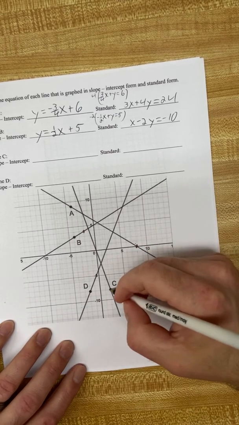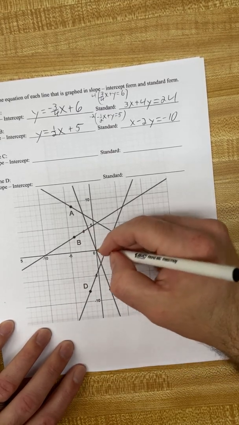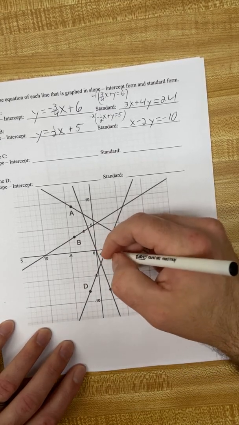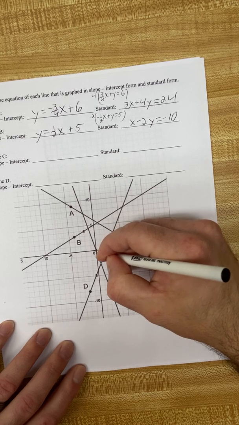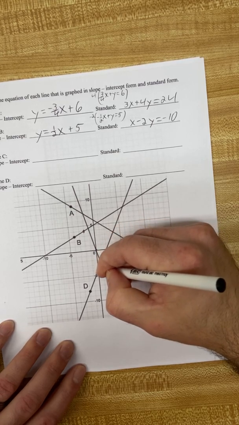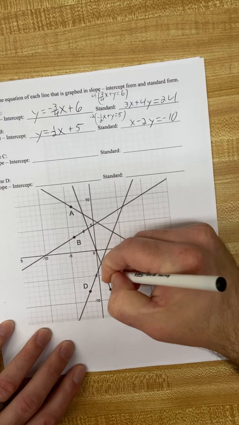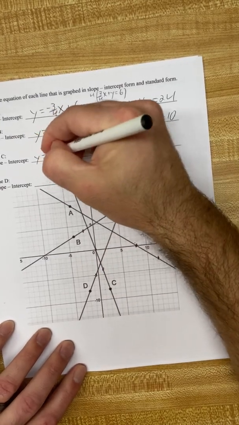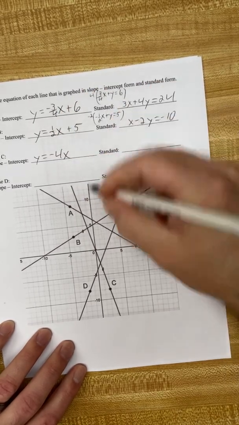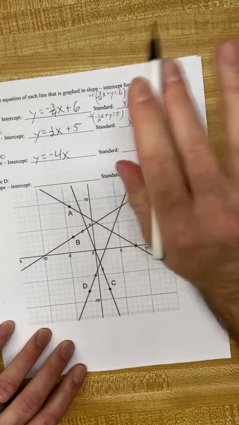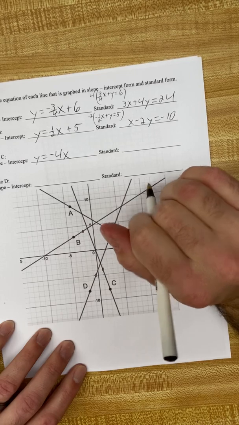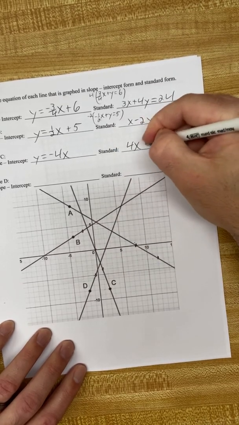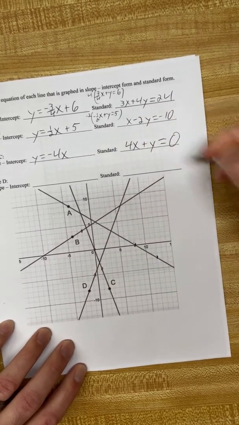For line C, we're going through (0, 0). And it's pretty steep. We're going down 1, 2, 3, 4, right 1. So we have a slope of negative 4. And your y-intercept's at 0, so just plus 0. So just y equals negative 4x is all you need. Standard form is just going to be 4x plus y equals 0.